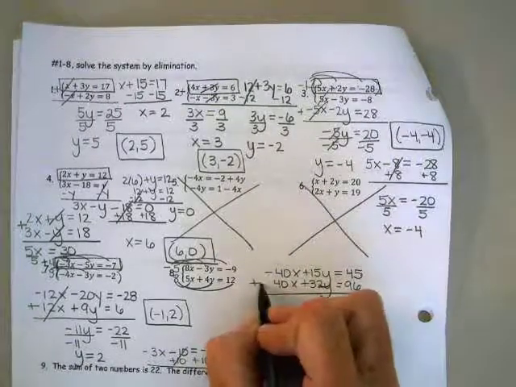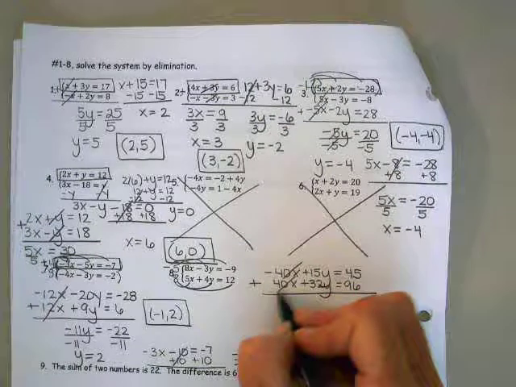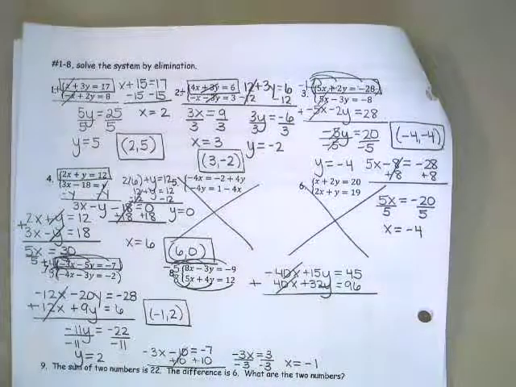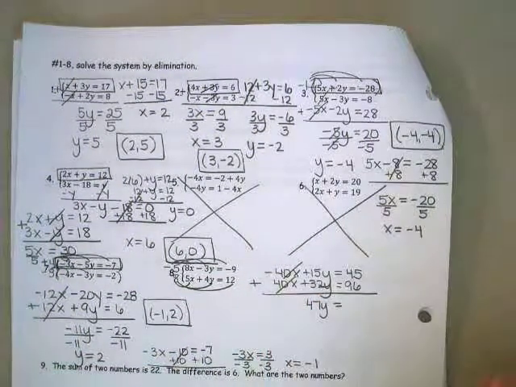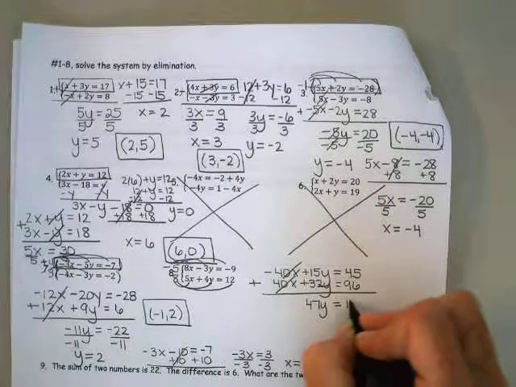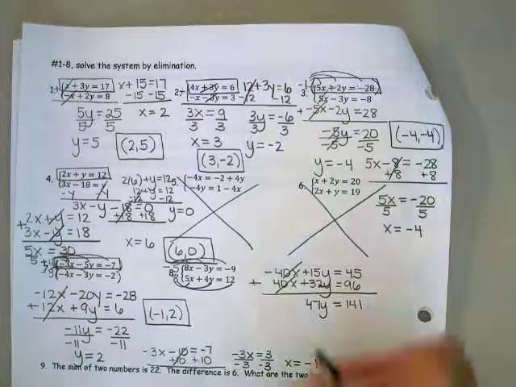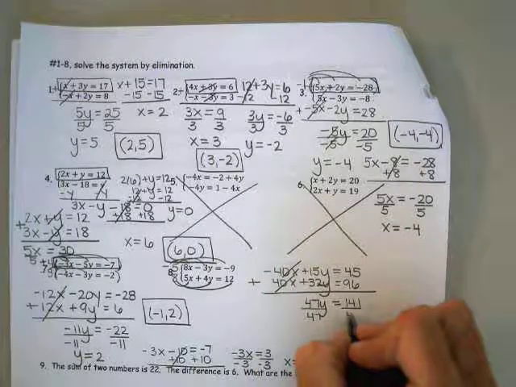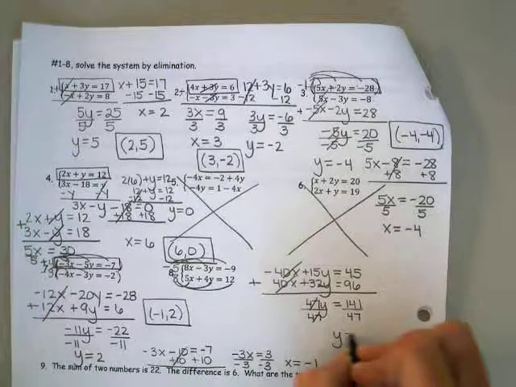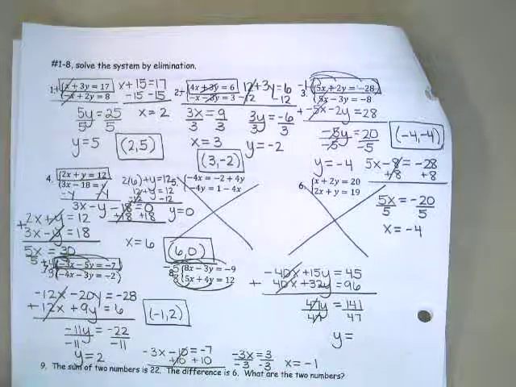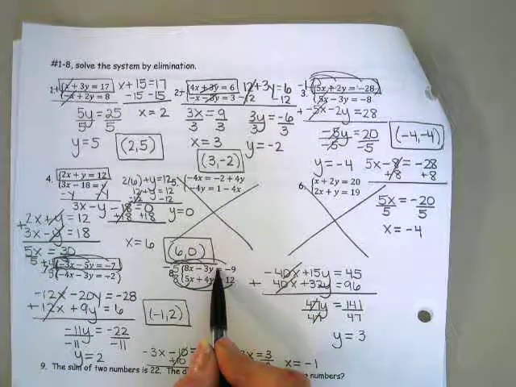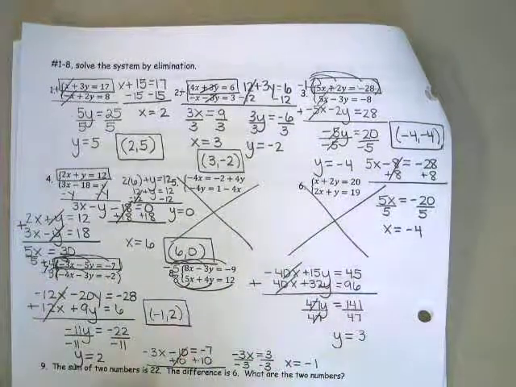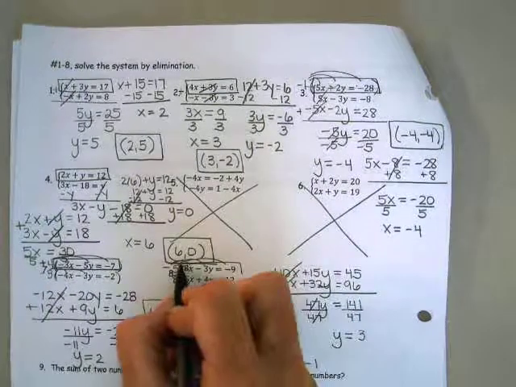Now when I add down, my x's will cancel. 15 plus 32 is 47y. And 45 plus 96 is 141. I can then divide by 47, and y will equal a value of 3. Once I get y, I can plug it into my top one, my bottom one, or either of my two new ones. I'm going to choose to plug it into my top.